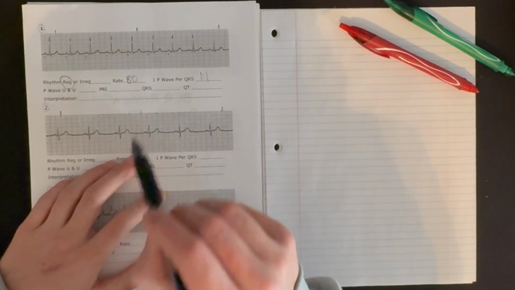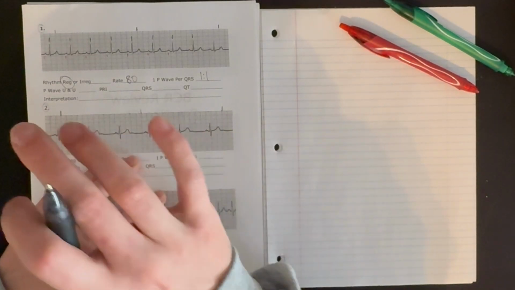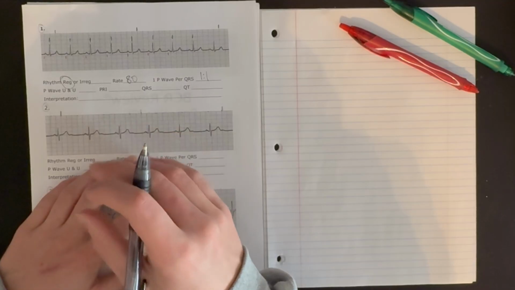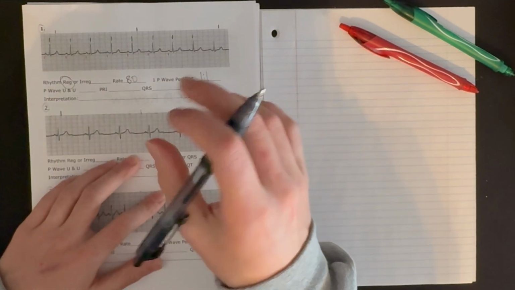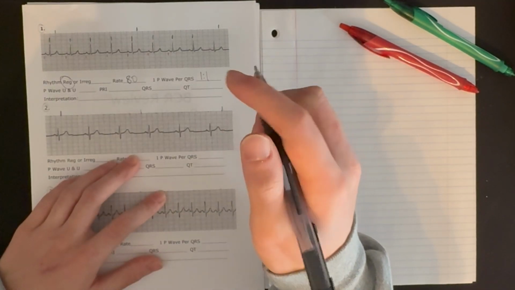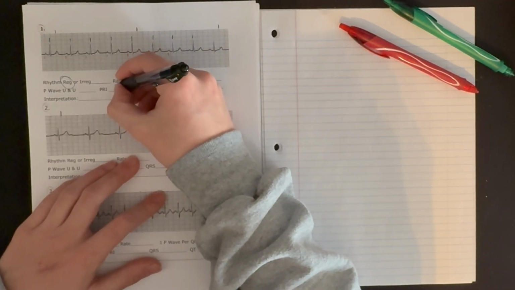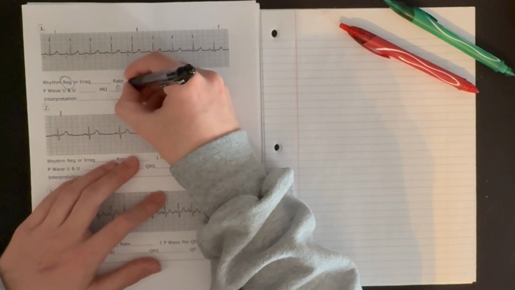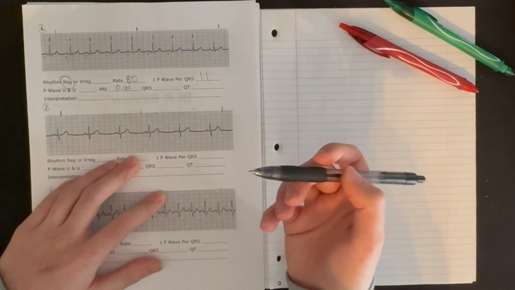And it's consistently 4 boxes. So our PR interval is not getting longer or shorter, meaning that there is not some sort of blockage of our signal as it's going from the atria to the ventricles. So our PR interval seems to be 4 boxes, which would be 0.16 seconds.